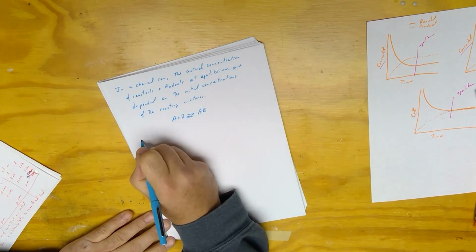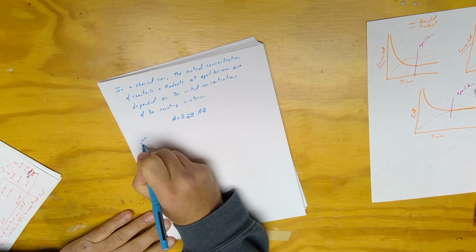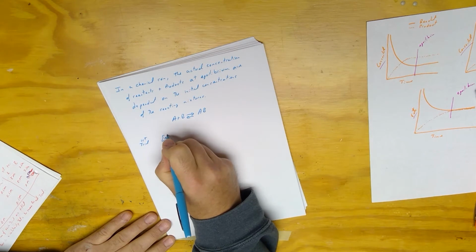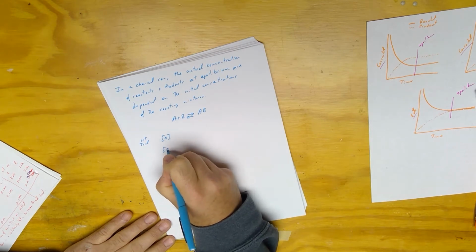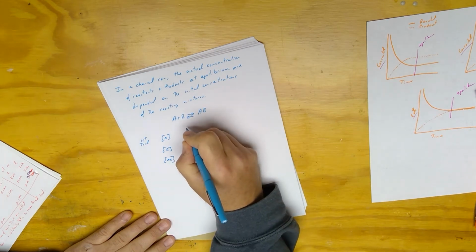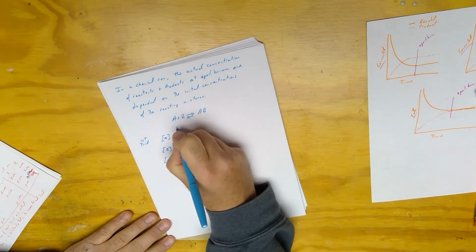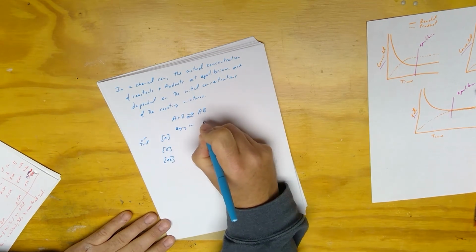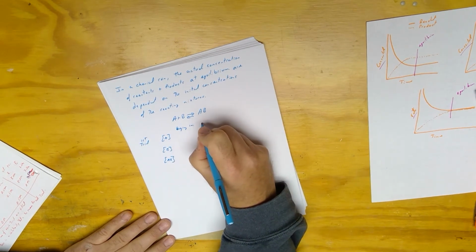So let's say the first time I do it, I'm going to look at concentration of A, concentration of B, and concentration of AB. And we're going to look at the beginning of the reaction and at equilibrium.